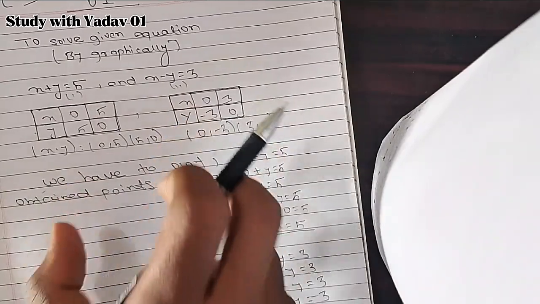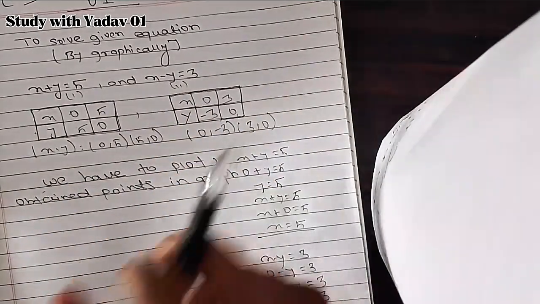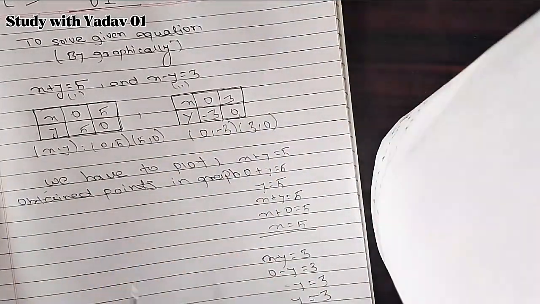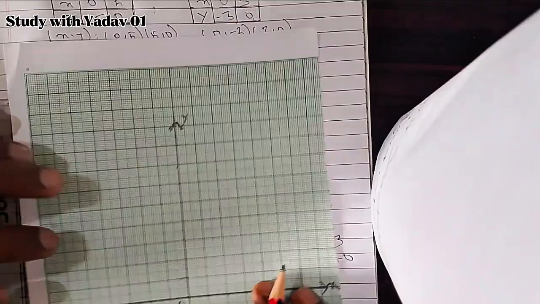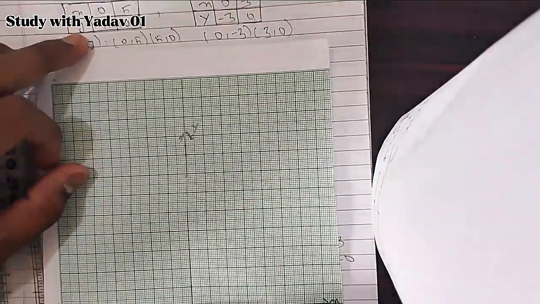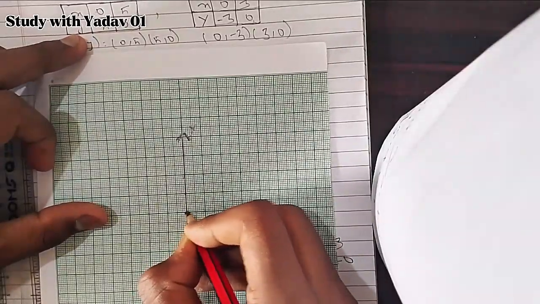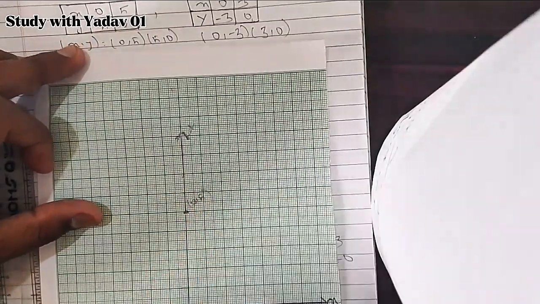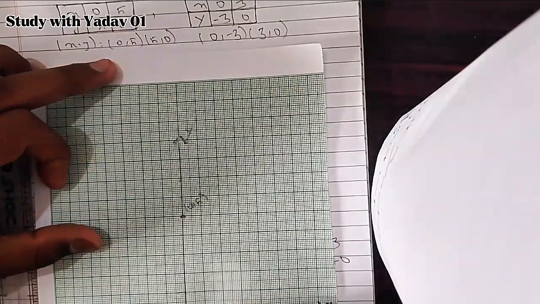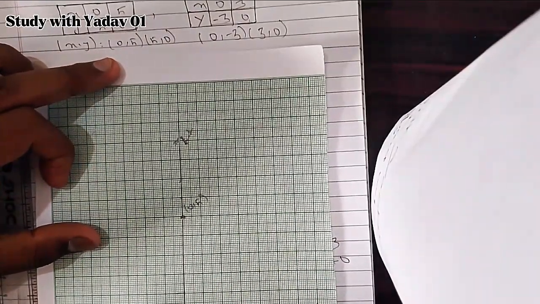So these points have to be plotted on the graph. Here I have the graph. Here is 0 comma 5: where is 0, 0 and y equal to 5, 1 2 3 4 5, here is 0 comma 5. Another is 5 comma 0: 1 2 3 4 5, 5 comma 0.